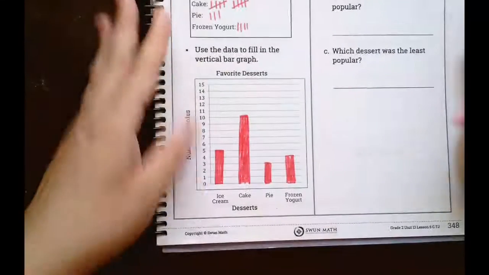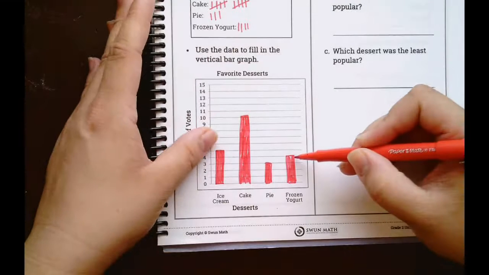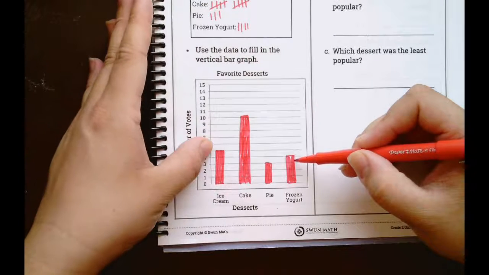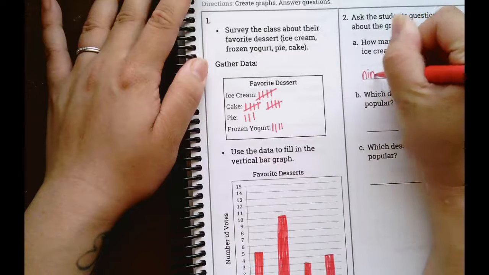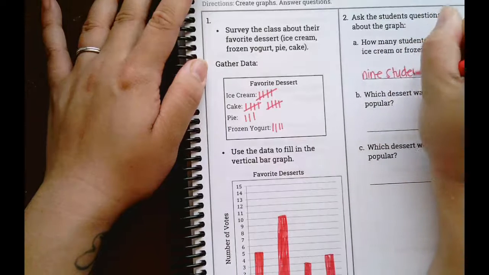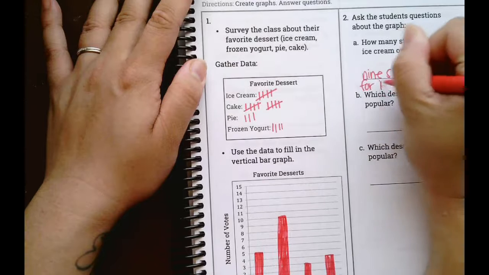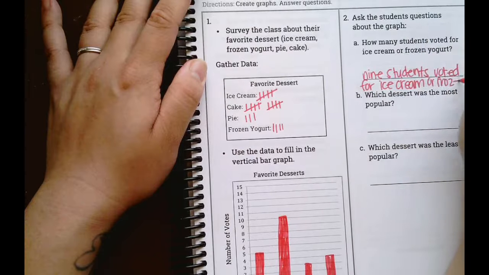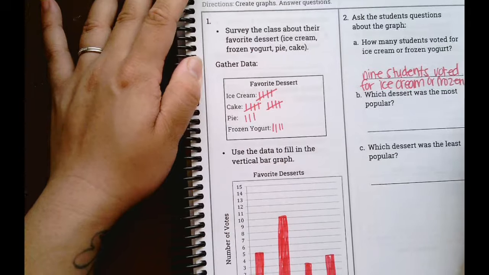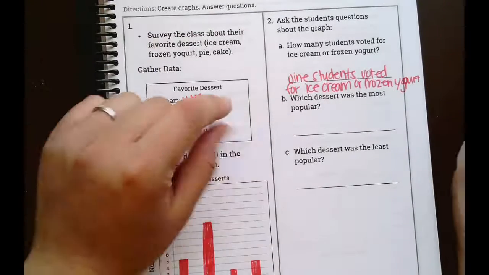Okay, so ice cream had 5, and frozen yogurt had 4. So 5 plus 4 is 9. 9 students voted for ice cream or frozen yogurt. Sorry, it's a little sloppy. My finger was running off the page.